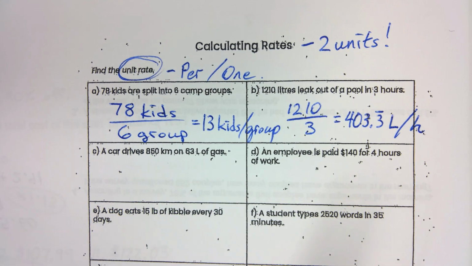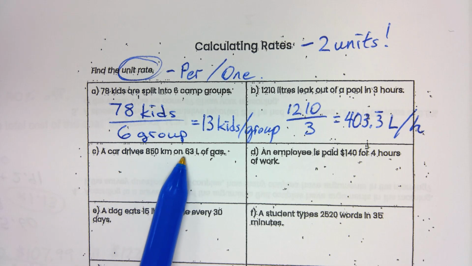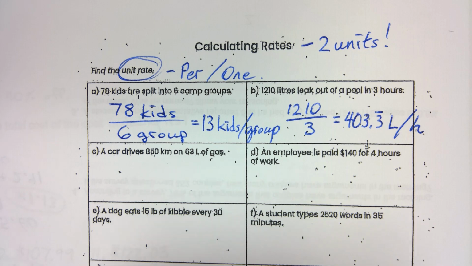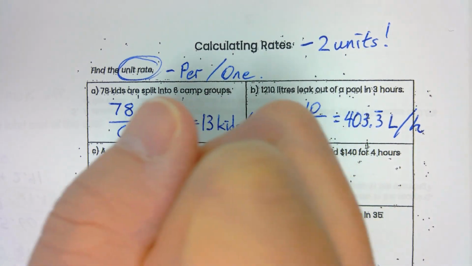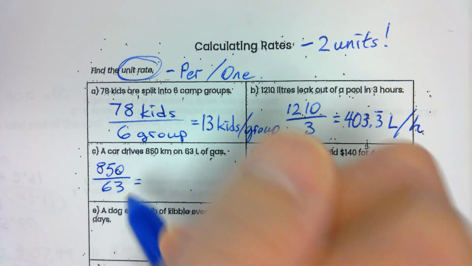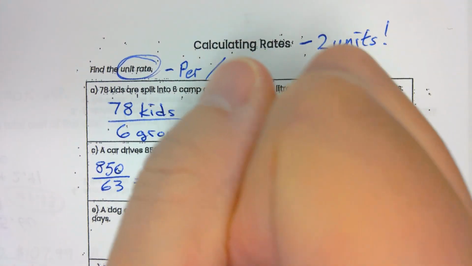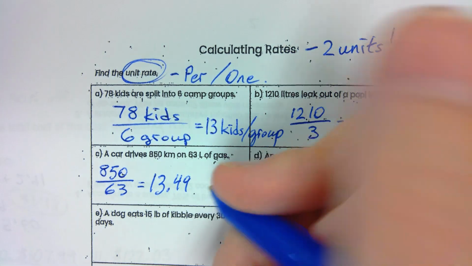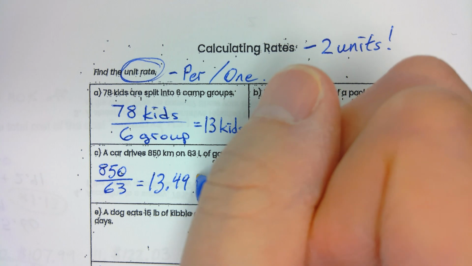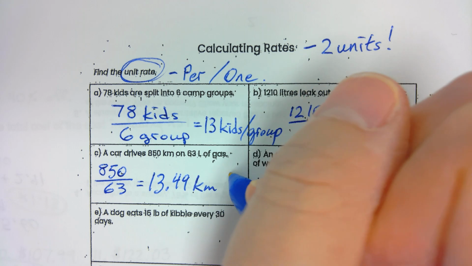Let's just do 2 more. All right. A car drives 850 kilometers on 63 liters of gas. Yep. Okay. So when you divide it, yep, good. 13.49. On the test, I will also say how much to round to, if it's a decimal. What's your unit here? Kilometers per liter. Good.